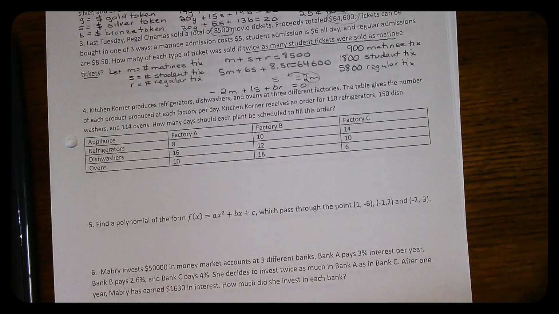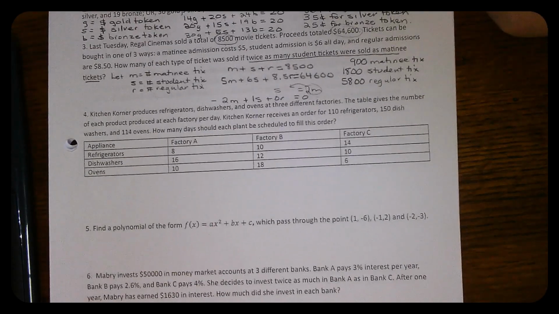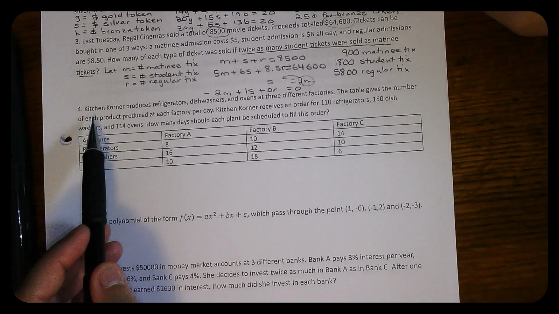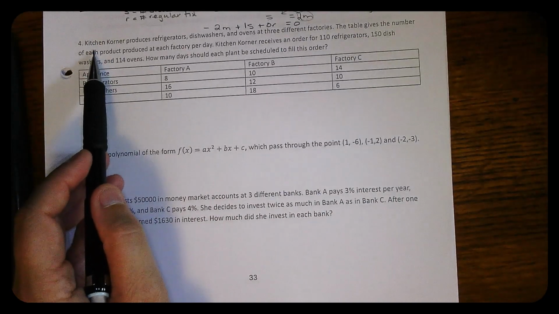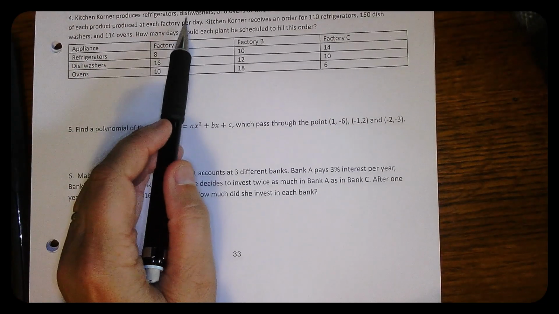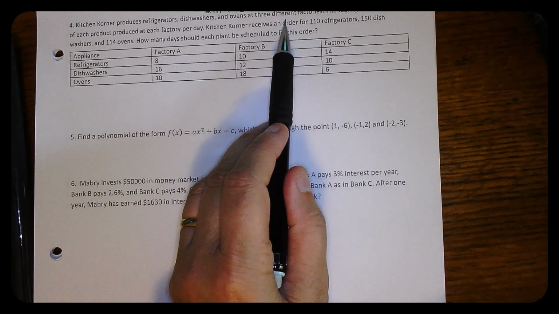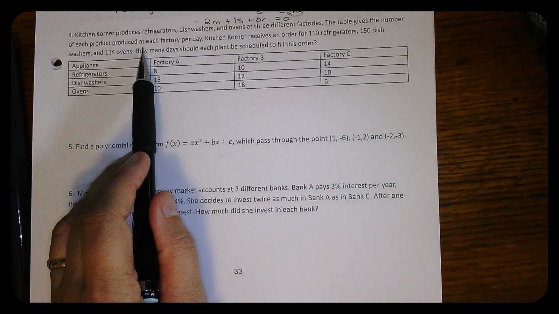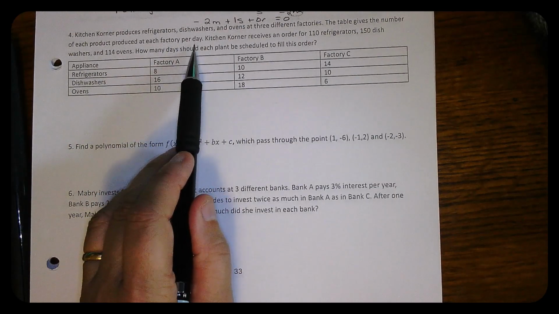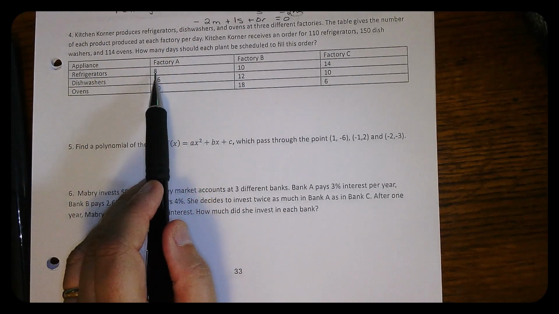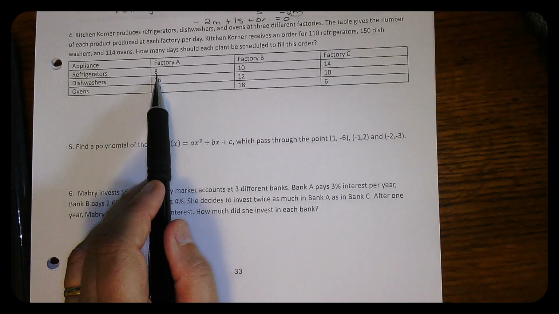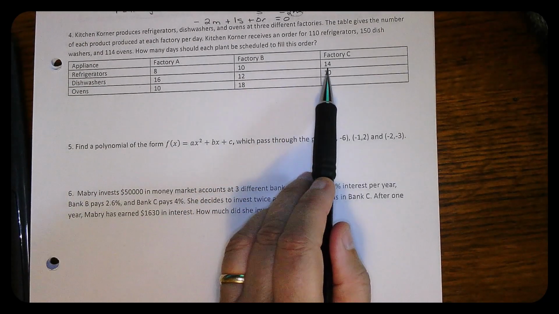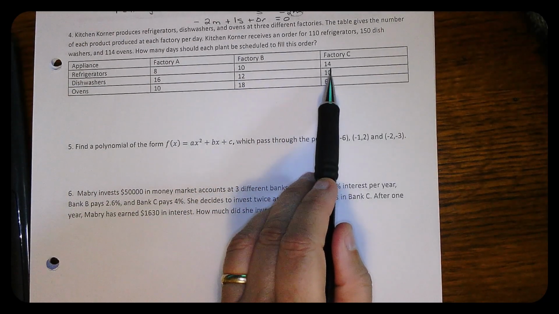All right, the next one can be really tricky. These table ones can be tricky to understand. I'll just read it and then we'll talk about it. It says Kitchen Corner produces refrigerators, dishwashers, and ovens at 3 different factories. And the table gives the number of each product produced at each factory per day. So this table is saying that you make 8 refrigerators at factory A, 10 refrigerators in factory B, 14 refrigerators in factory C per day.